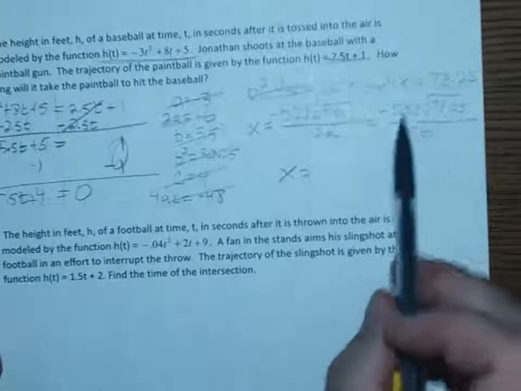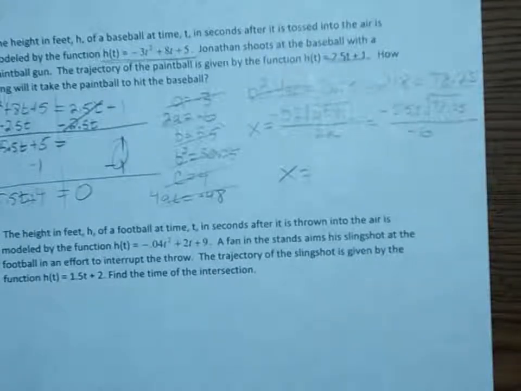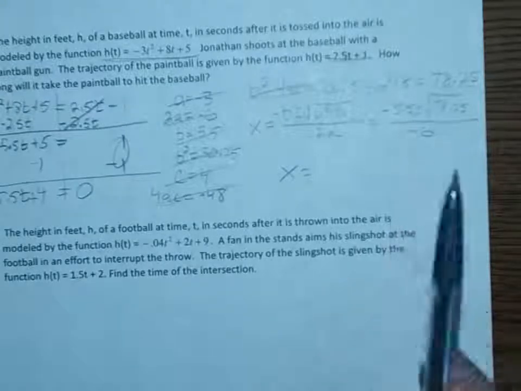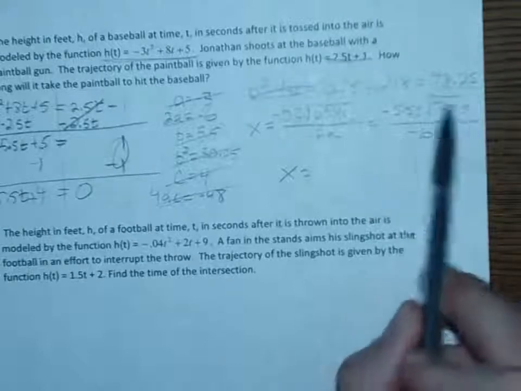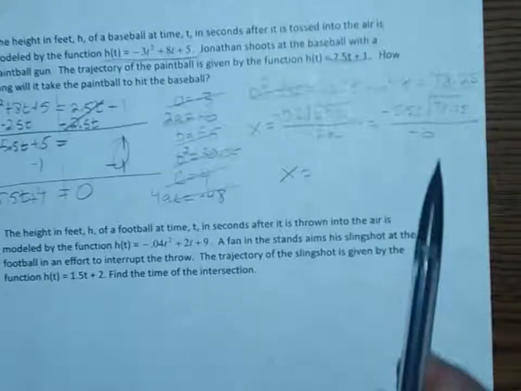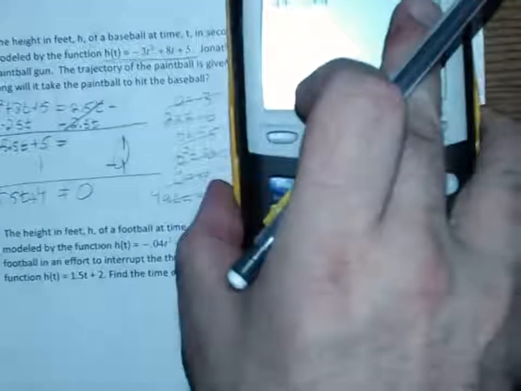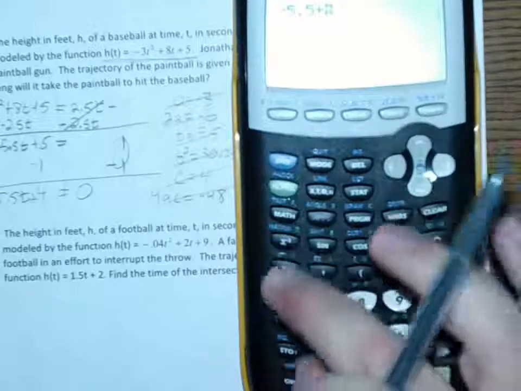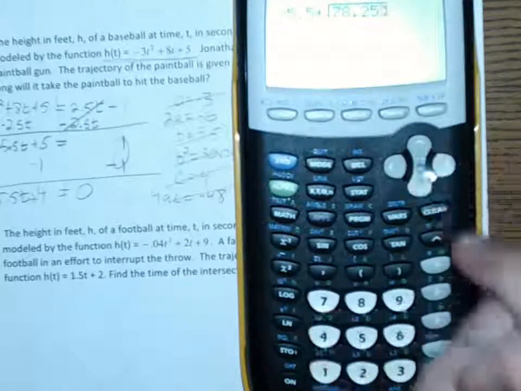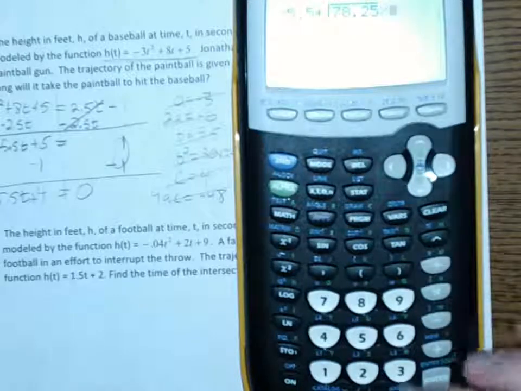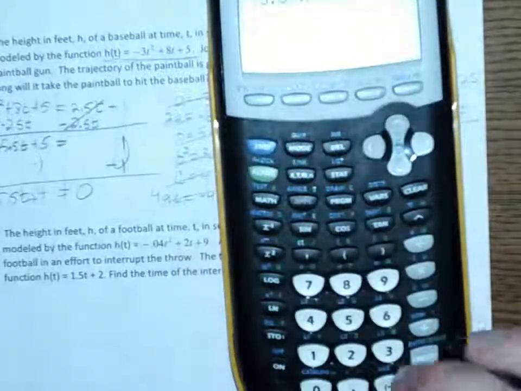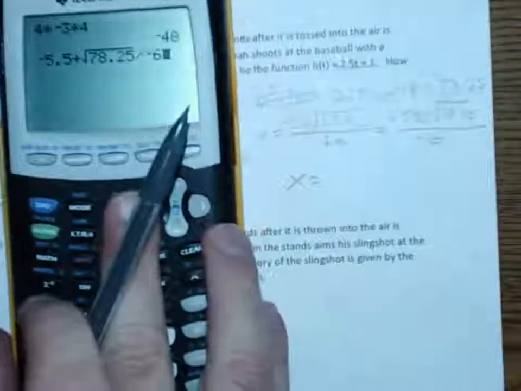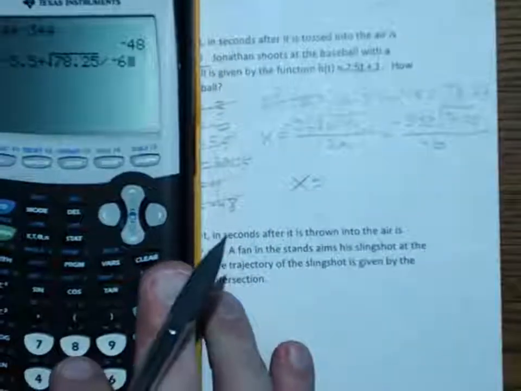Instead, I'm going to go to my calculator and type this in. I do want to caution you. We're going to have to type it in twice and see what our answers are. My caution is this. A lot of times people will type the whole thing in, and they'll do it wrong. Here's what I mean. What I want to type is negative 5.5 plus the square root of 78.25 divided by negative 6. This is how many people will type it in. I'm sorry, you can't see what I've done. This is how many people will type it in, and it's wrong.